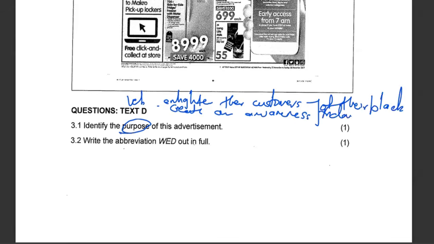So it was 1 mark. So as a result, any could have been appropriate, but it must be able to tell us exactly the function. What does it do? So I always encourage learners to think verb form, so that you can be on point to say it educates, enlightens, creates an awareness, criticizes, or whatever. When it's purpose, just make sure you don't go wrong by giving a verb.